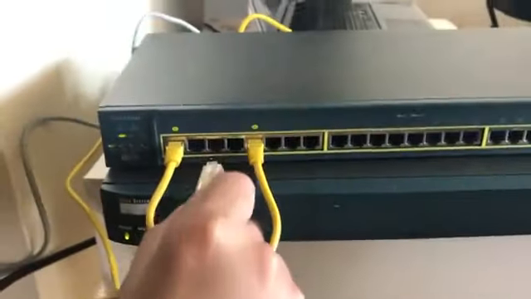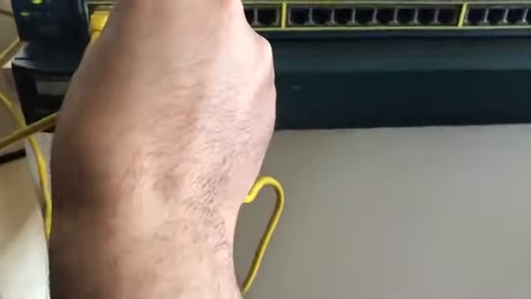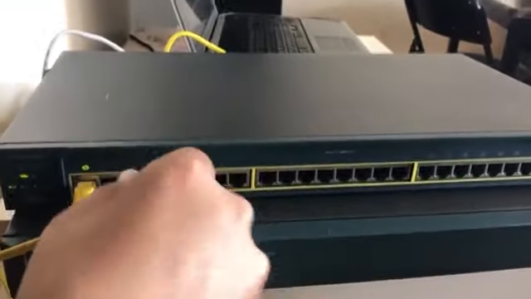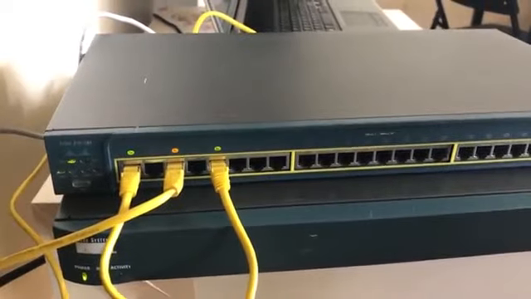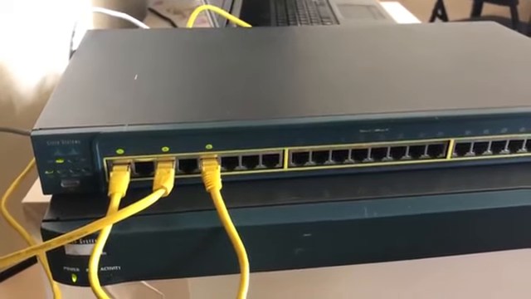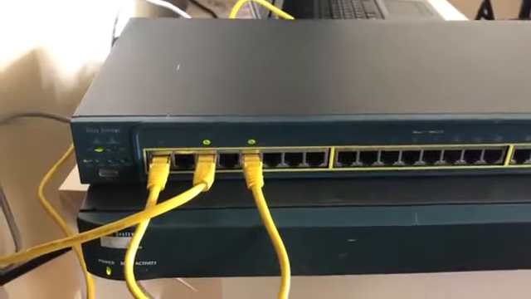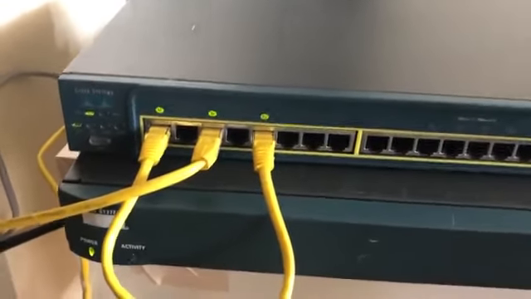Take this one out. Here we go. We'll put it in number 3, for example. And since I have enabled PortFast, as you can see, it turned green quickly.